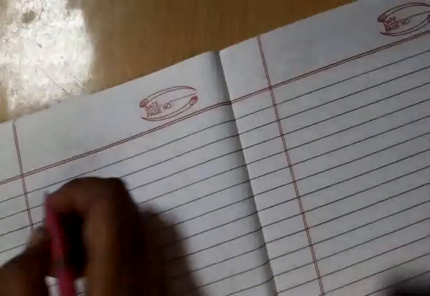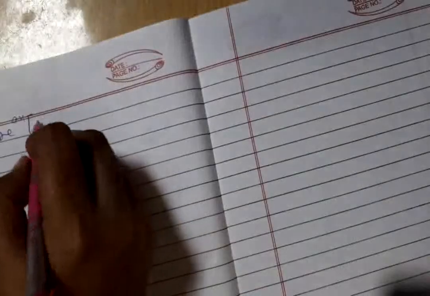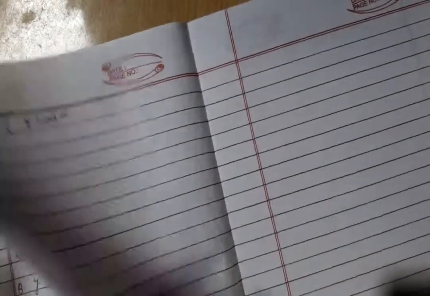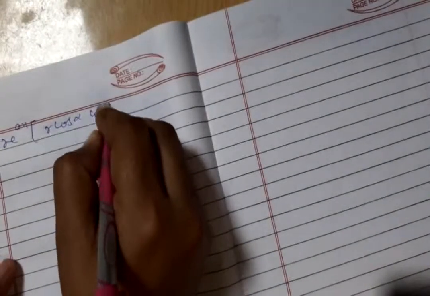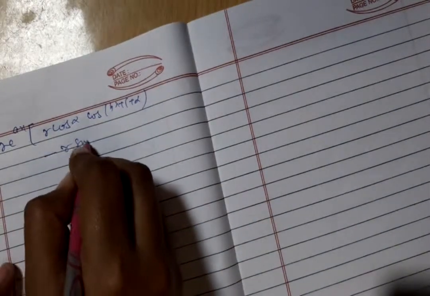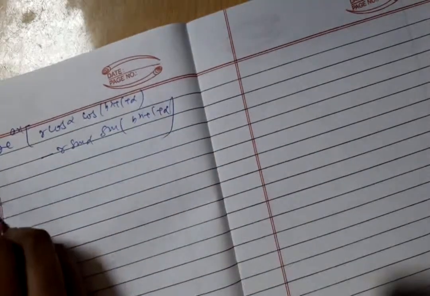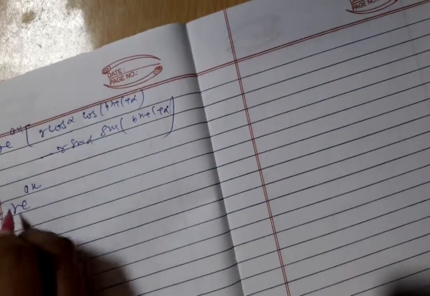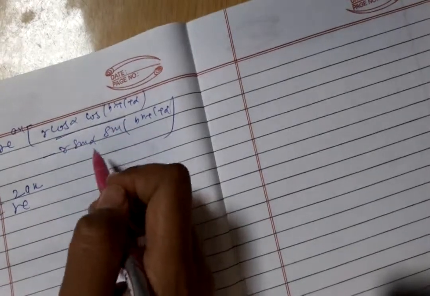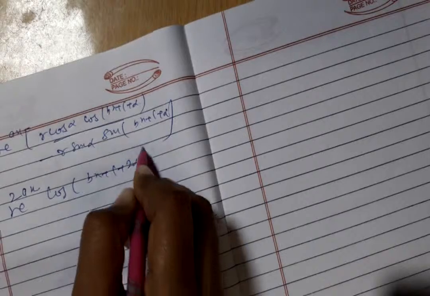And again putting the value of a and b, r e raised to the power ax and the value of a is r cos alpha, and this is cos of bx plus c plus alpha and minus r sin alpha and sin of bx plus c plus alpha. So r e raised to the power ax are common, so again cos a cos b minus sin a sin b, this is cos of bx plus c plus 2 alpha.